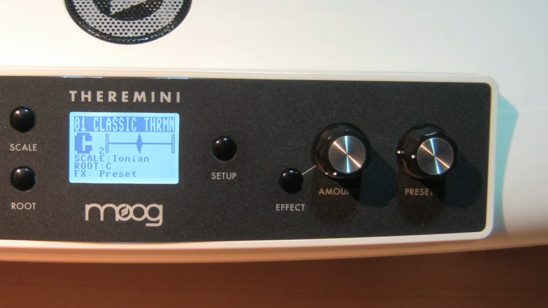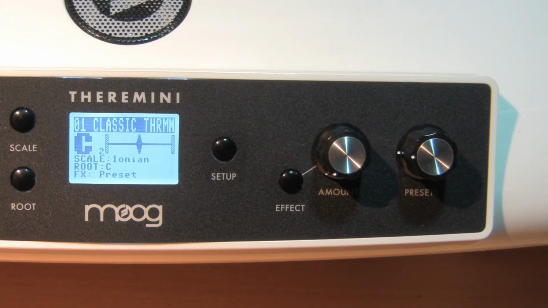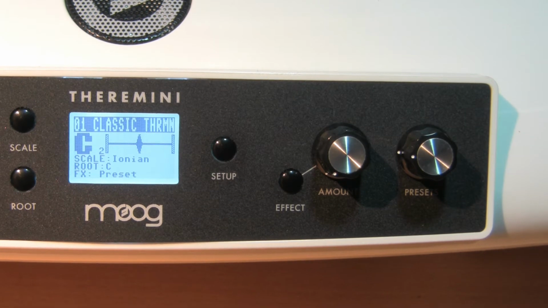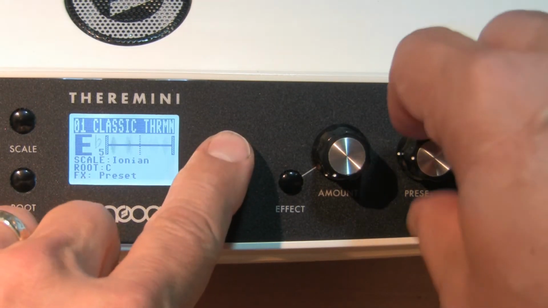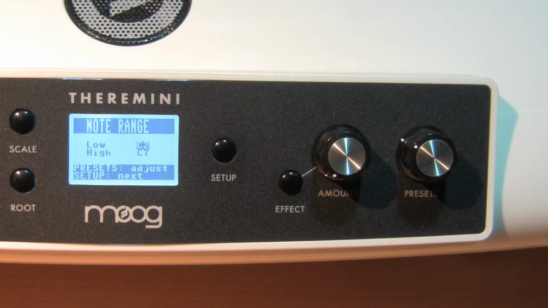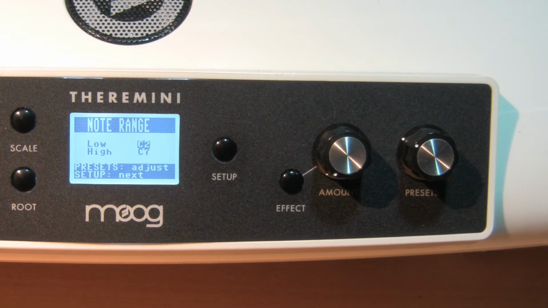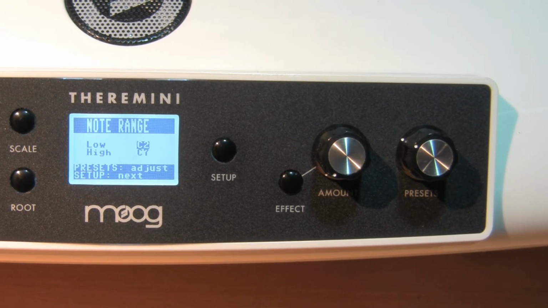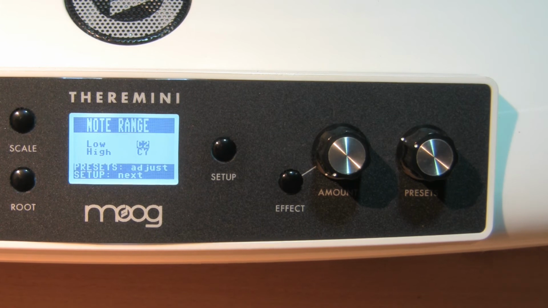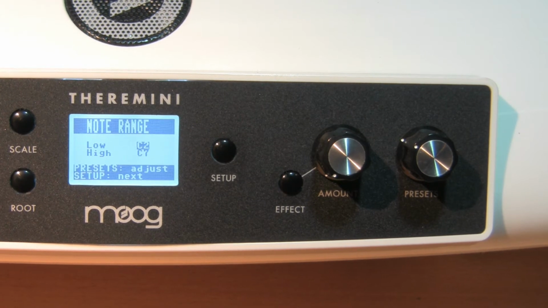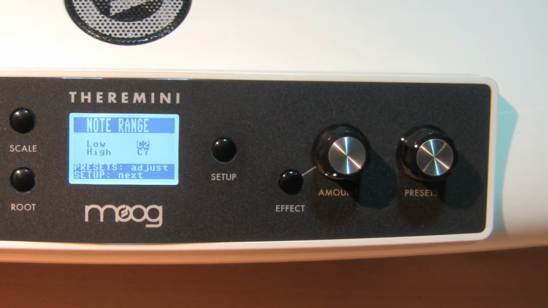To be able to set the note range, you hold down the setup button and turn your preset knob one click clockwise. Hold down the setup button and turn it. That quickly. Now if you hold your finger too long on the setup button, it will take you to the standard calibration, so you want to do it very quickly. Now take a look at the screen. Your on-screen prompt reads low and high. My lowest note is set at C2 and my highest note is set at C7.